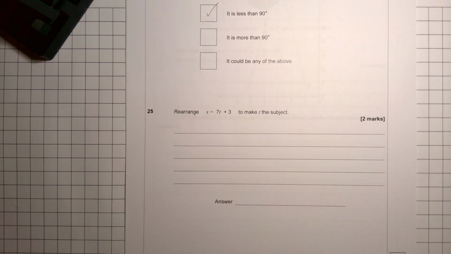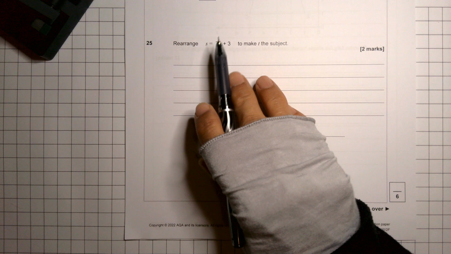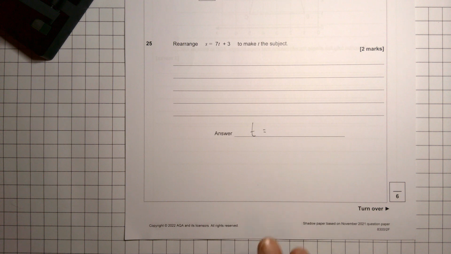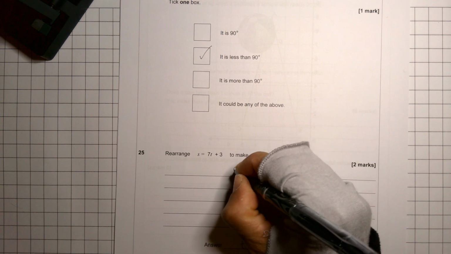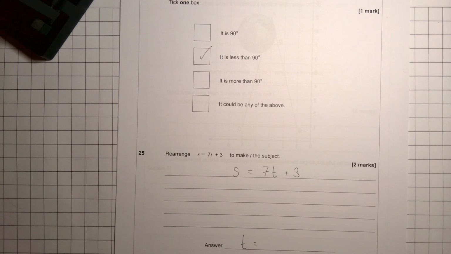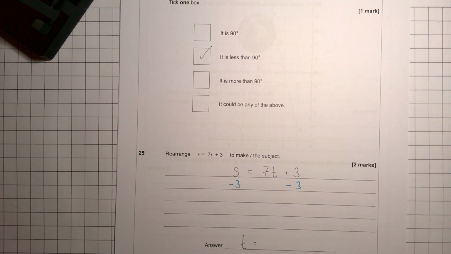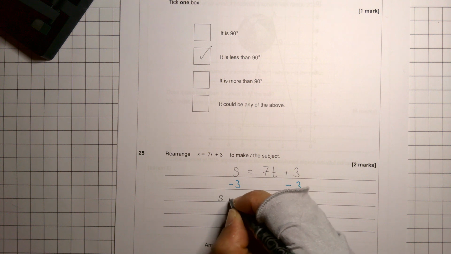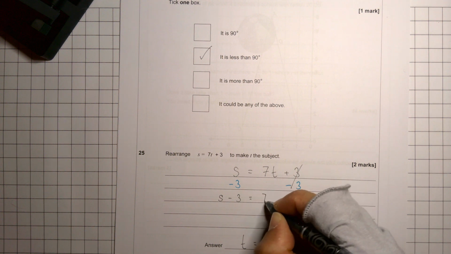Question 25 is an algebra question, and they're asking to make t the subject. In other words, at the moment it says here s equals, but when we come to do our answer, we'll have t equals. So to do that, what we need to do is do the steps. So we're going to start with s is equal to 7 lots of t plus 3. Well, we don't want that plus 3 there, so we're going to take 3 away from that side. So to do that, we're going to end up here with s take away 3. And here the 3, take away 3 disappears to just leave us with 7t.